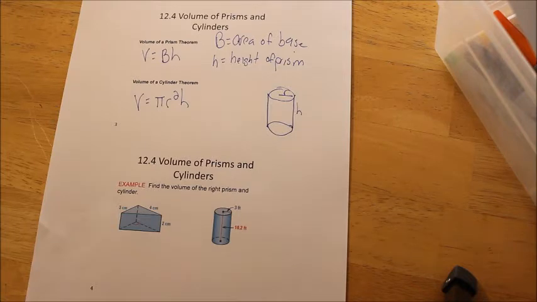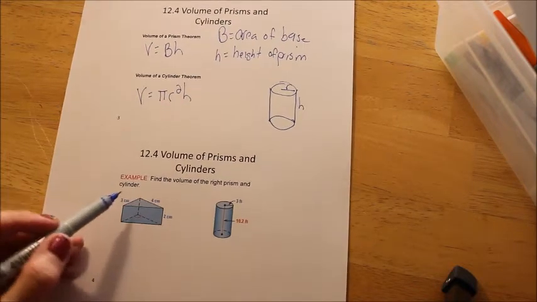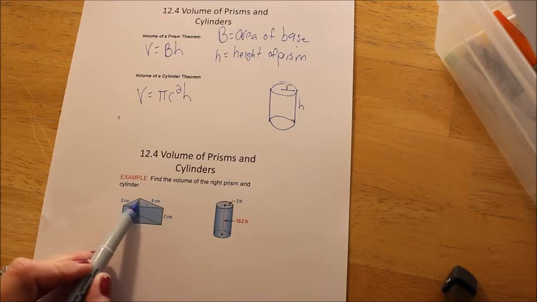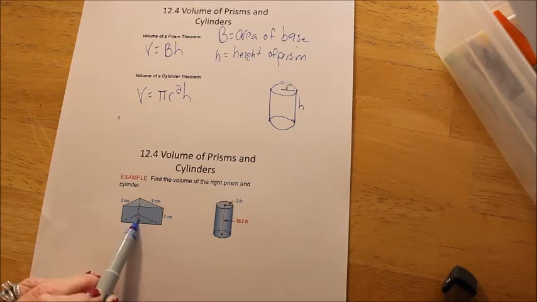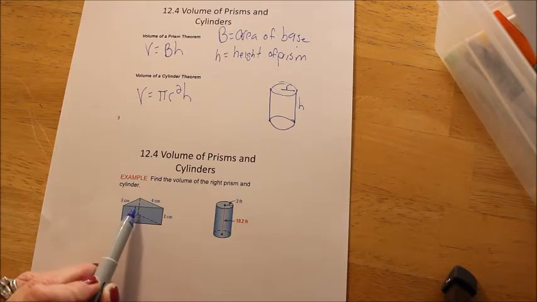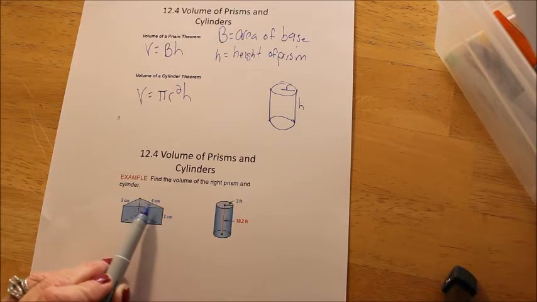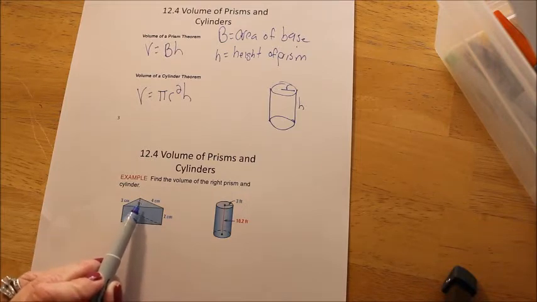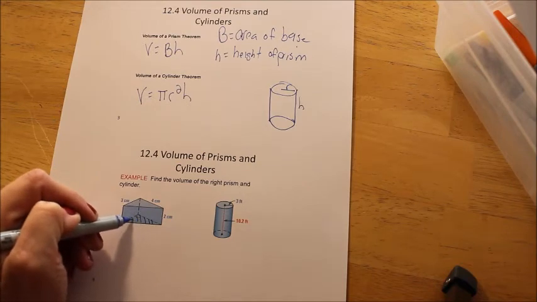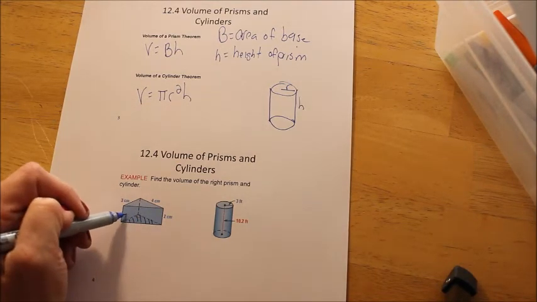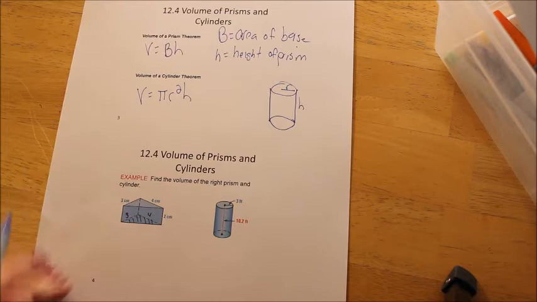Find the volume of the right prism and the cylinder. The first thing I would do is notice that this is a right triangle. If you take a look down here at the bottom, you do see that right angle there. This is a right triangle prism, which means that our base is a right triangle. So this right here is my base, that right triangle. I know that this is 3 and this is 4.